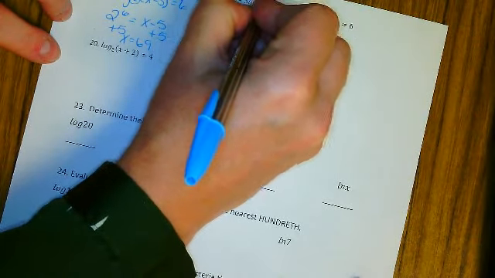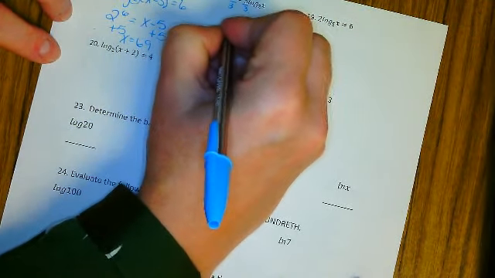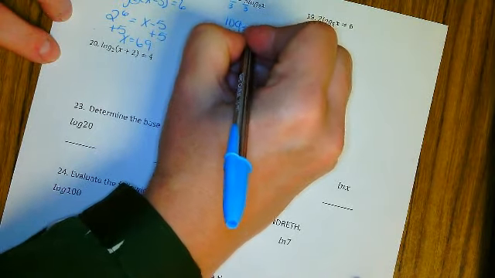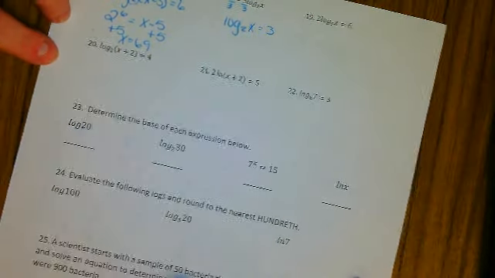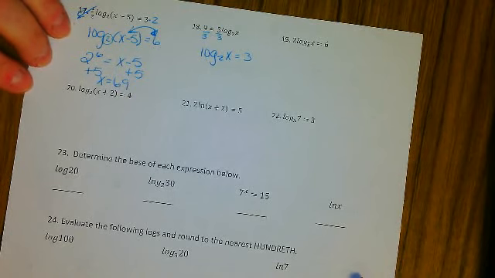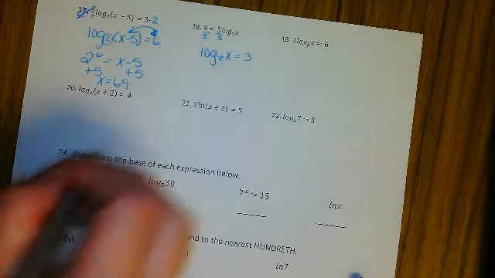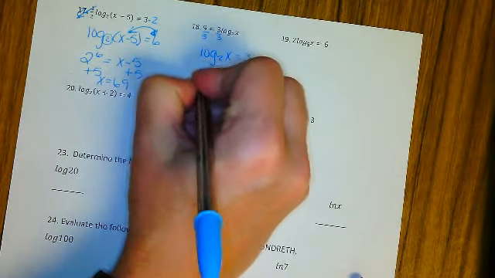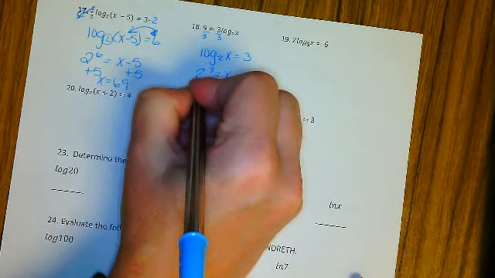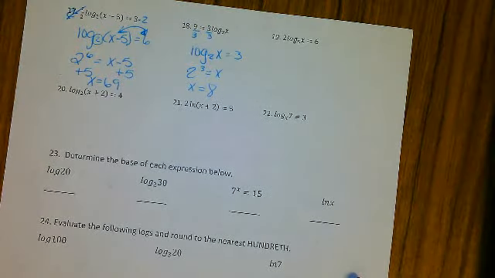I notice I have a number in front of the log, so I need to get rid of it, because I want to get that log base and that number by itself. So I'm going to rewrite this a little bit different. Okay, so here again I'm doing the exact same thing. I got the log, the base, and the x all by itself. So I'm going to do the base is the base, and the other switch place, and x equals 8.